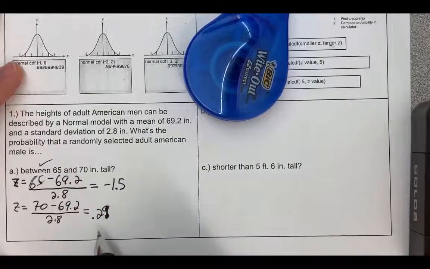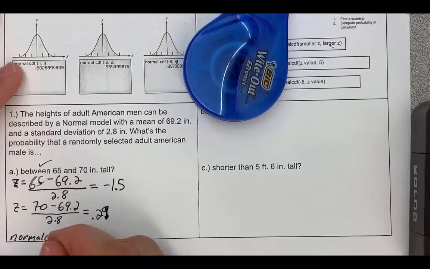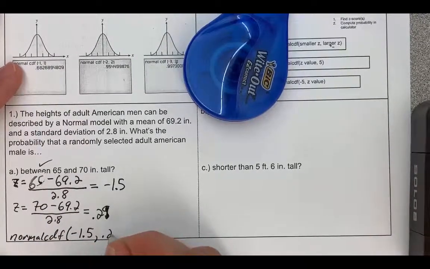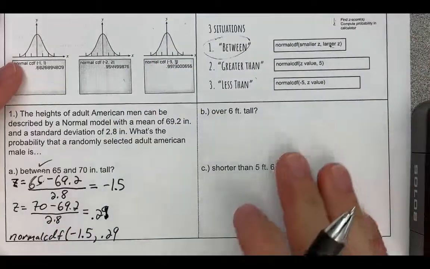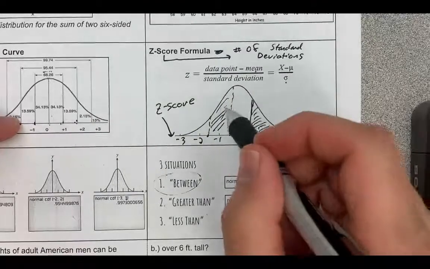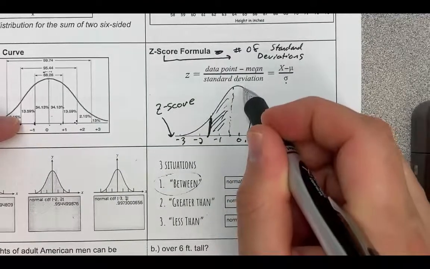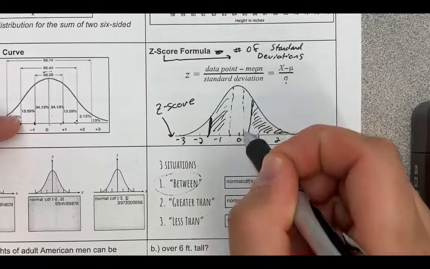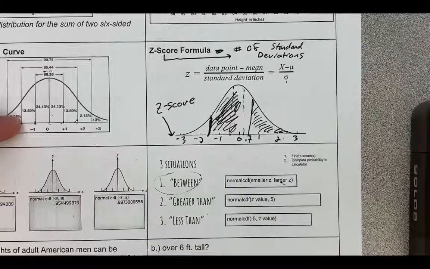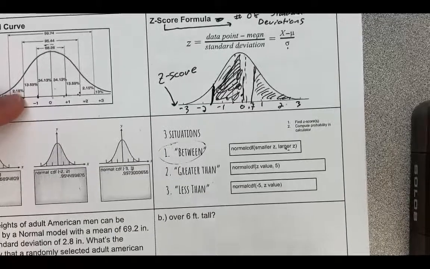So then in your calculator, you're going to go normal CDF, negative 1.5 up to 0.29. Just to give you a visual here, negative 1.5 would be right over here, up to positive 0.29, which would be just to the right of 0. So we're trying to figure out that probability between negative 1.5 and 0.29.